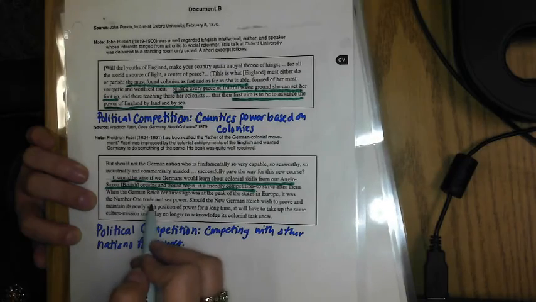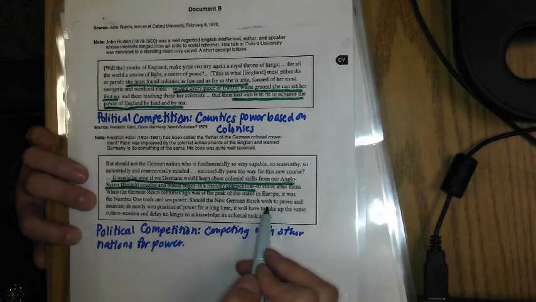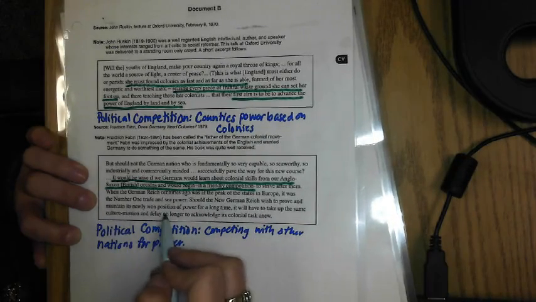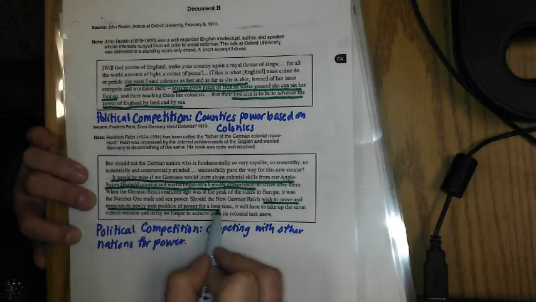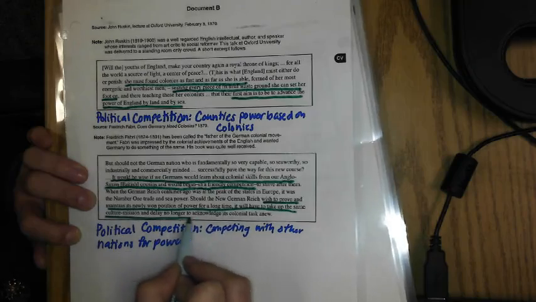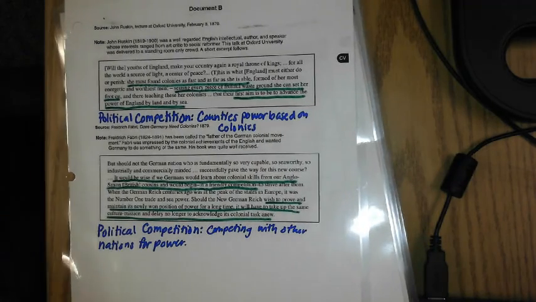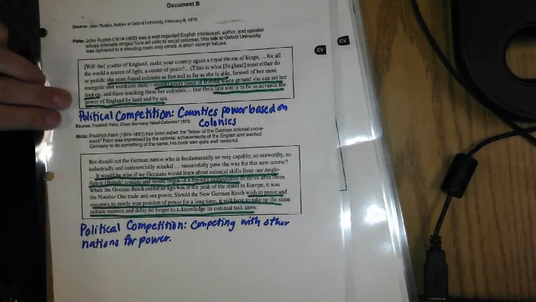It was the number one trade and sea power. Should the new German Reich wish to prove and maintain its newly won position of power, it will have to take up a culture mission and delay no longer its colonial task. Meaning that they didn't want to wait any longer to have any new colonies.